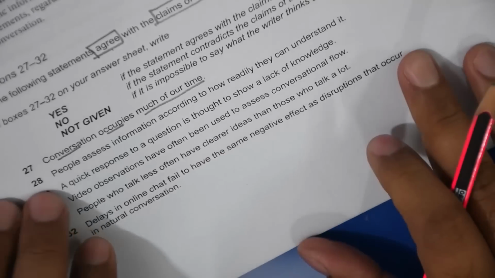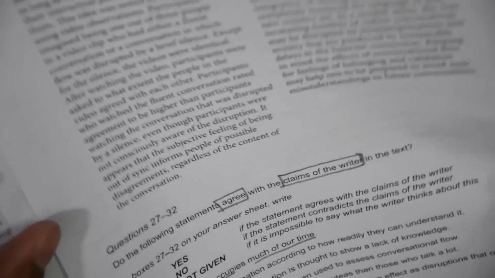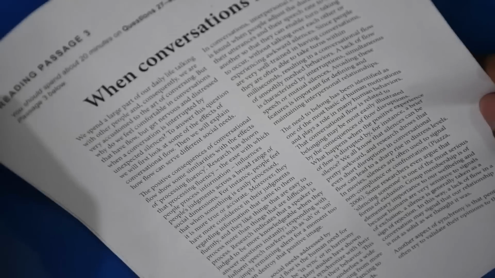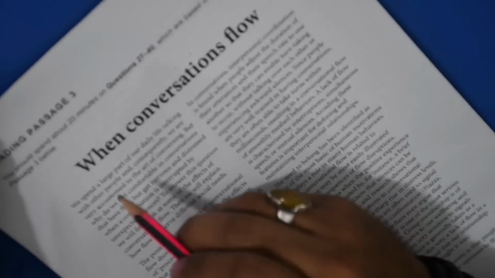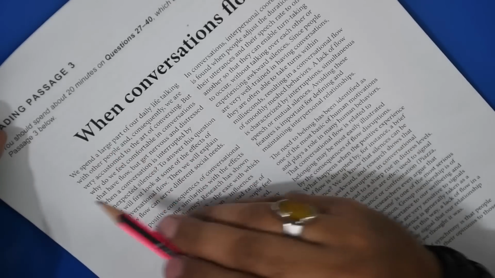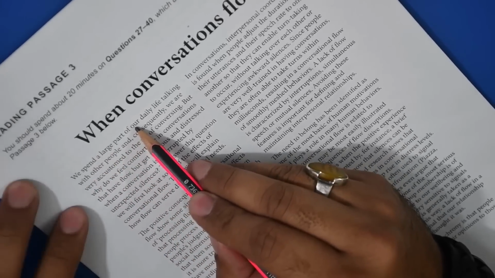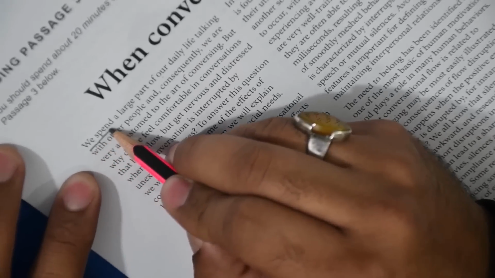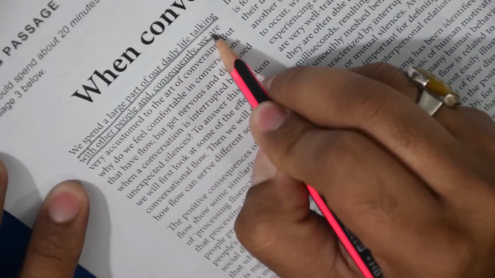Now in order to do that, you need to try to scan from the first paragraph. This is the first paragraph. So the same question: conversation occupies much of our time. We spend a large part of our daily life talking with other people. So simple, so easy, to the point.